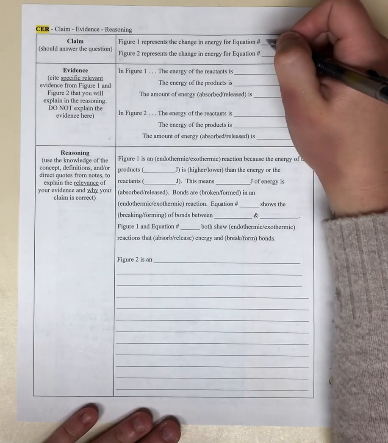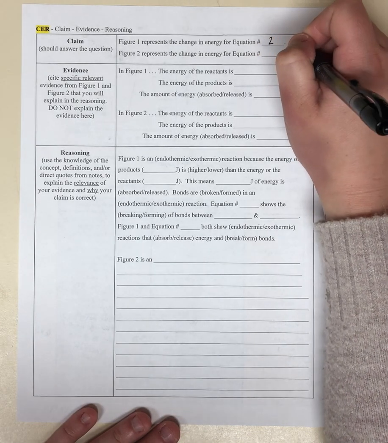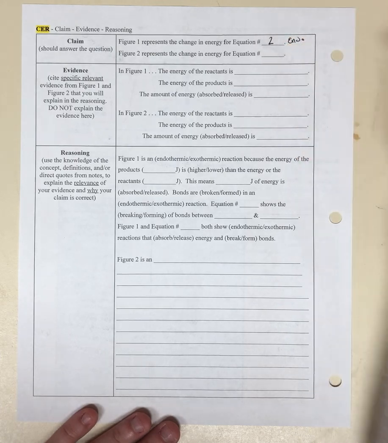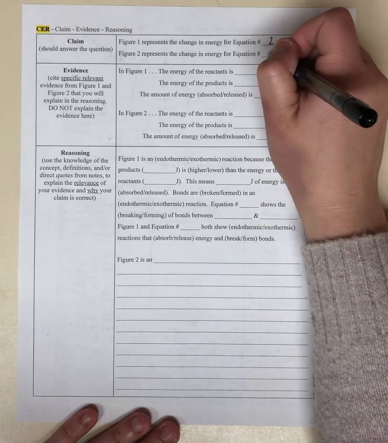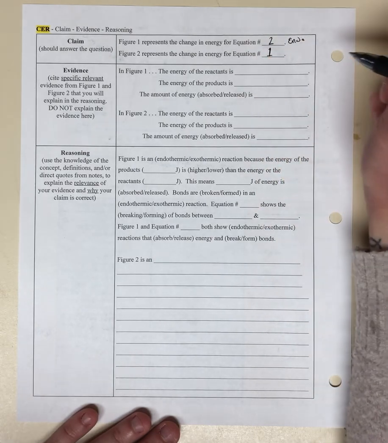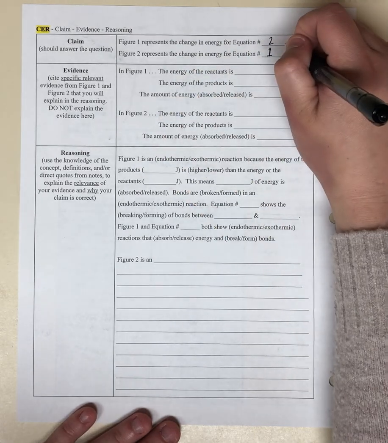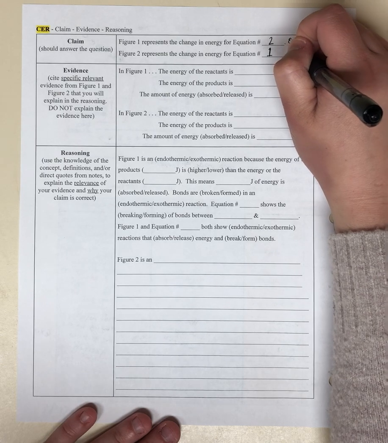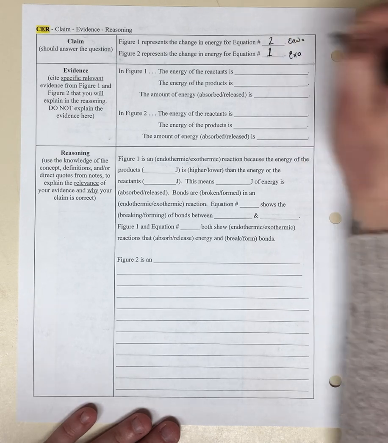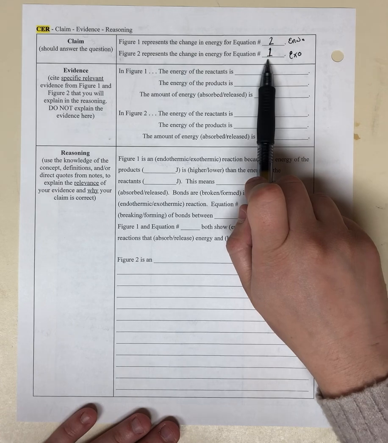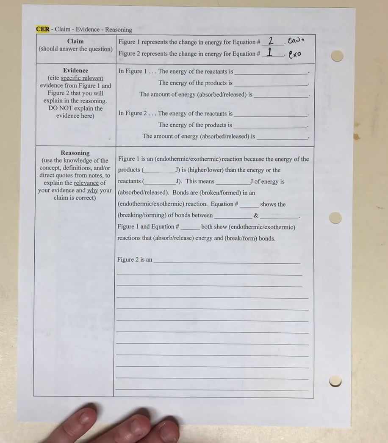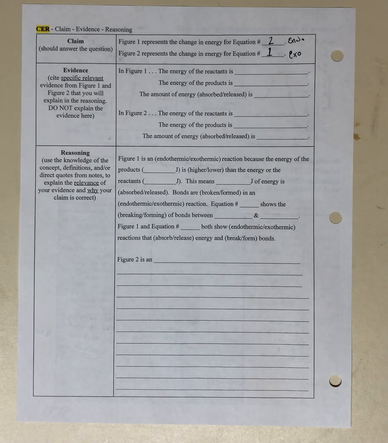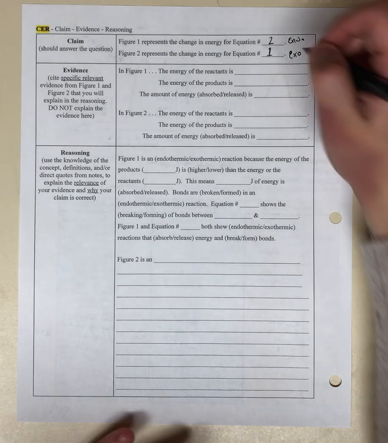We said equation 2, right? Because this was endothermic. No, I'm sorry, we figured out equation 1 goes with figure 2, which is exothermic. So then equation 2 goes with figure 1. So you should find that that is an endothermic reaction.